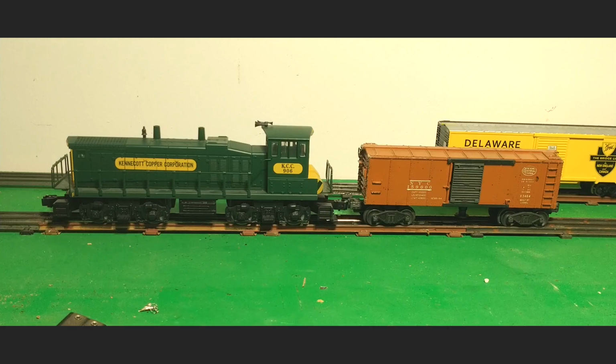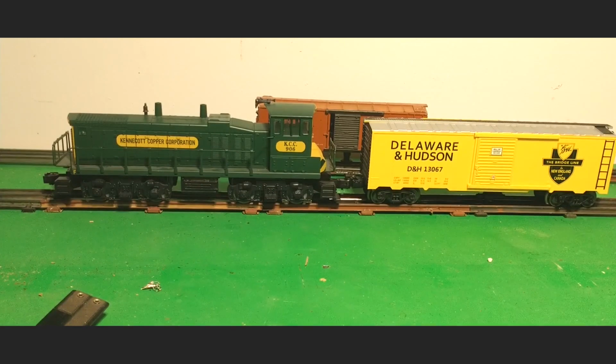But when Lionel came out with their scale-proportioned NW2 switcher and the classic F3, which are more scale models, these boxcars looked ridiculously small by comparison, and that opened the door for competition. In the early 1950s, a company called Auburn Models, later known as AMT, who was later purchased by Kusan, came out with a line of scale boxcars.